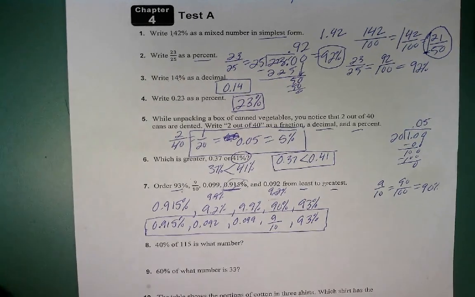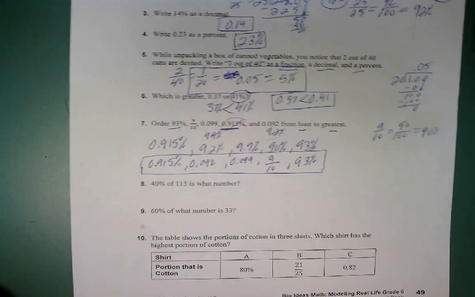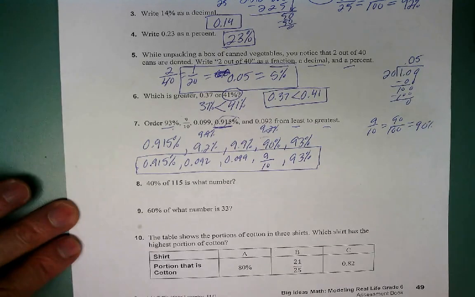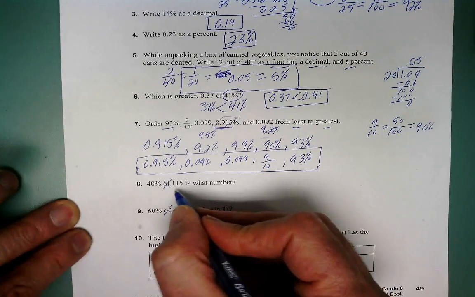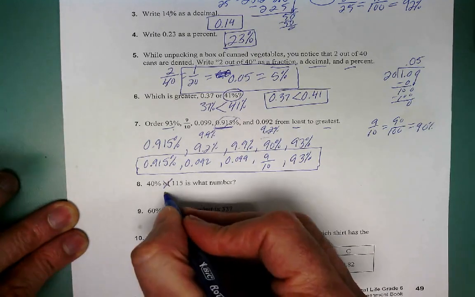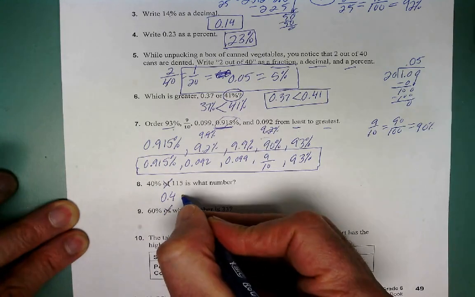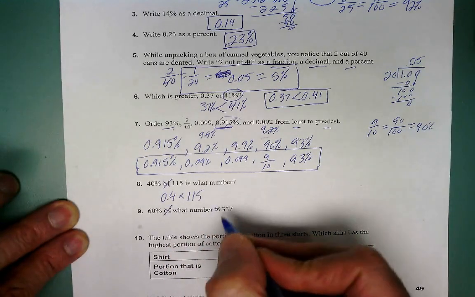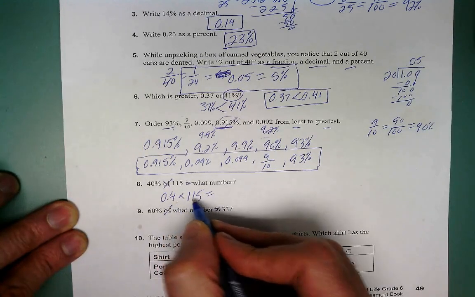Next, 40% of 115 is what number? Again, when we translate in English to Mathish, that word of in English is almost always multiply in Mathish. So I'm going to cross out that word of, and I see another one here. Okay, and 40% I can write as a decimal. I'm going to write that as 0.4, right? Move it over 2 spots. 0.4 times 115. What does is mean in math again? That means equal, right? So 0.4 times 115 is what number? Well, that's just a big question mark.